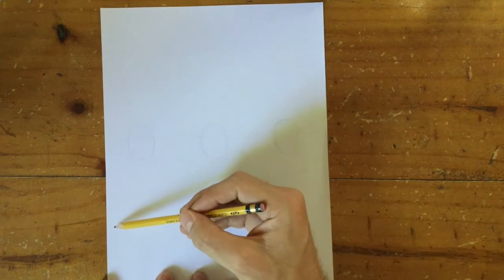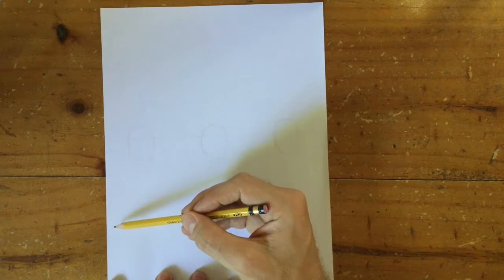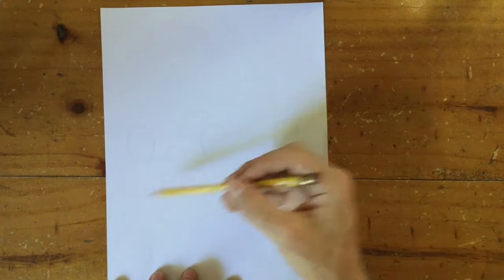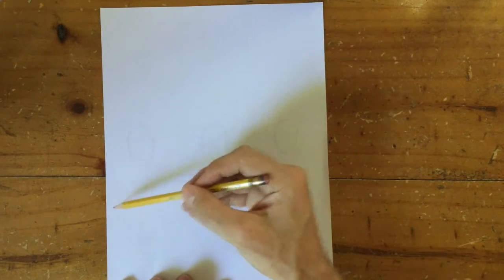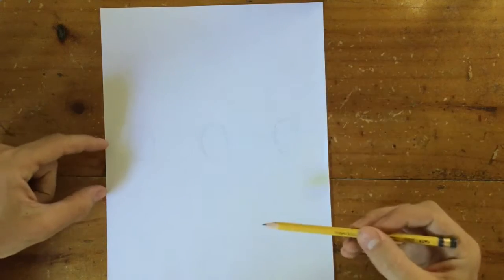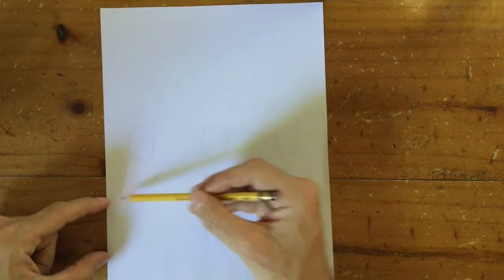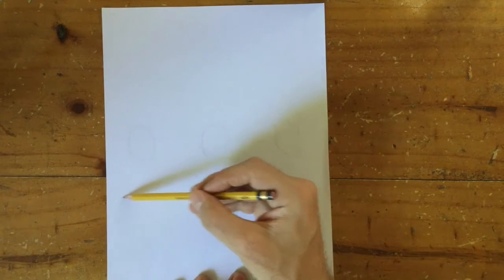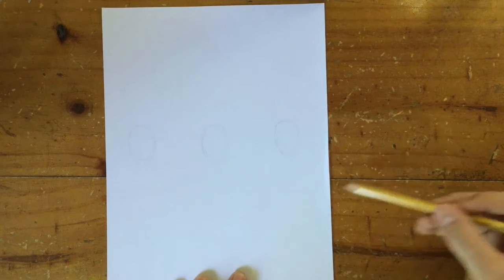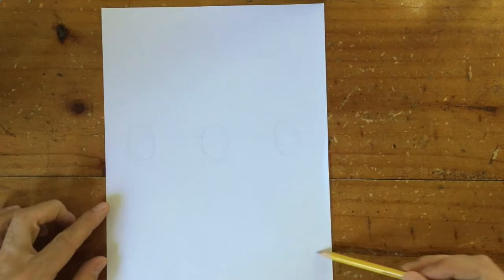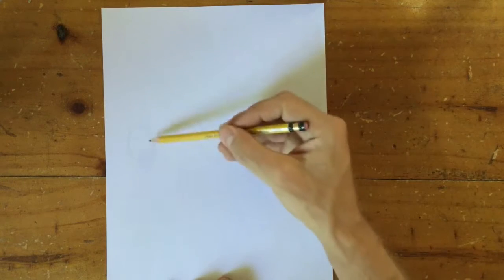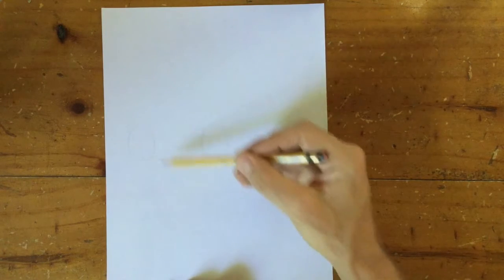Next line underneath is going to be about, we want to get 2 more lines underneath, okay? So think about that, 1 here and 1 here. Alright, so let's put that line in. And then let's go ahead and put that 3rd line in. And the heads go in between, so they're staggered.